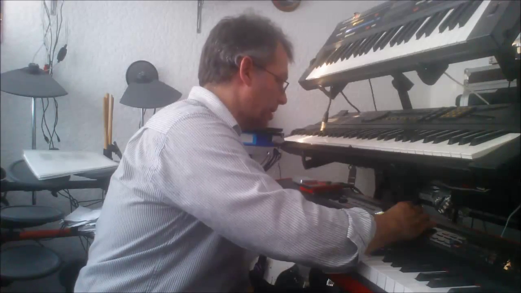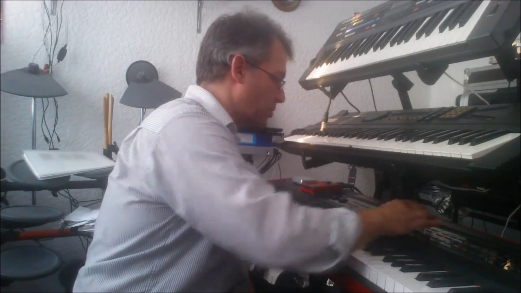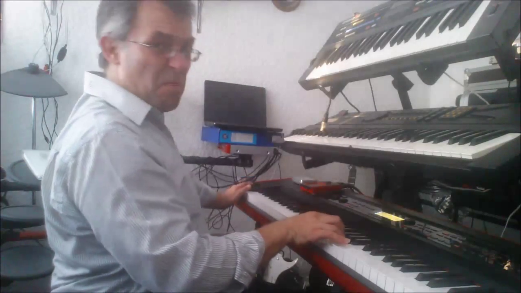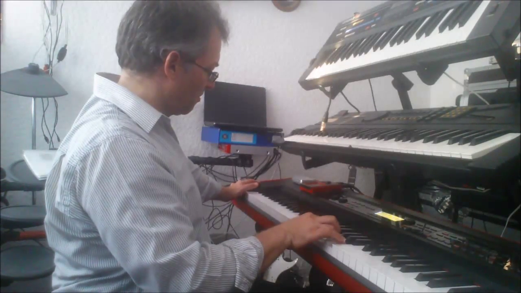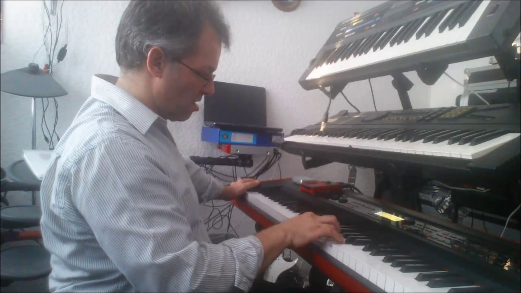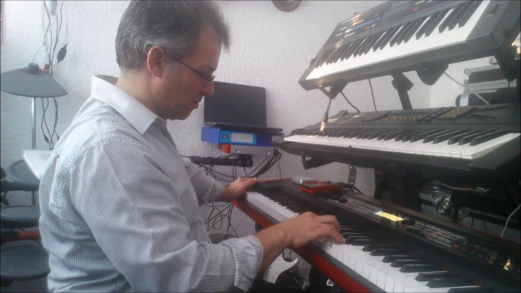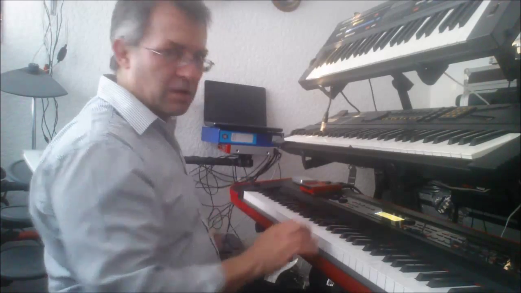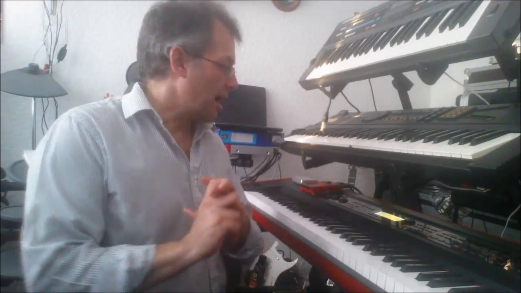Now I'm going to bring back in the AAMS setting with the Mod Wheel and I can use them both. So you can hear the foot pedal and the Mod Wheel combining. That's how we use an AMS mixer.